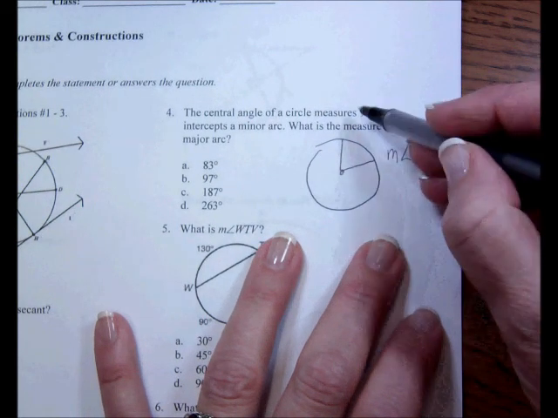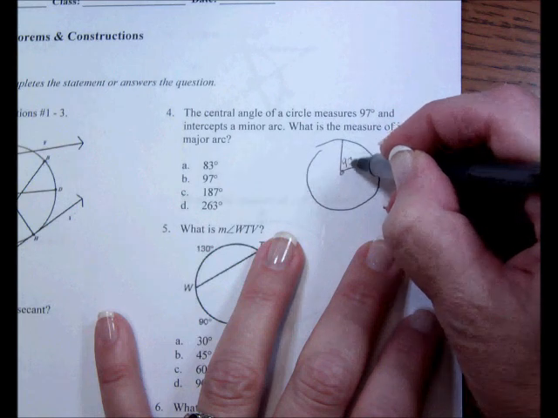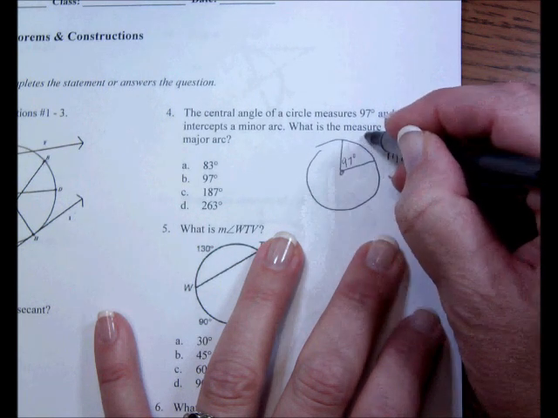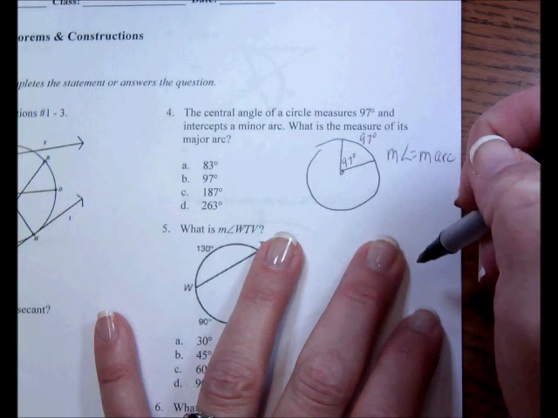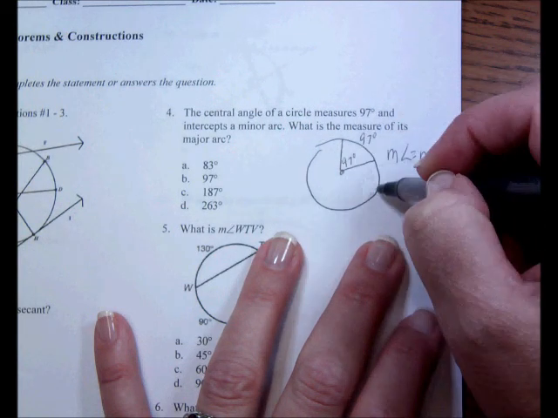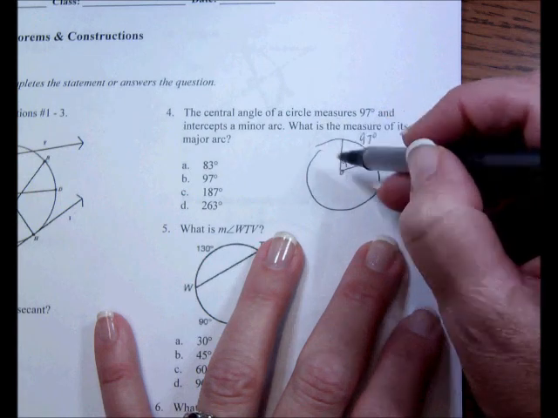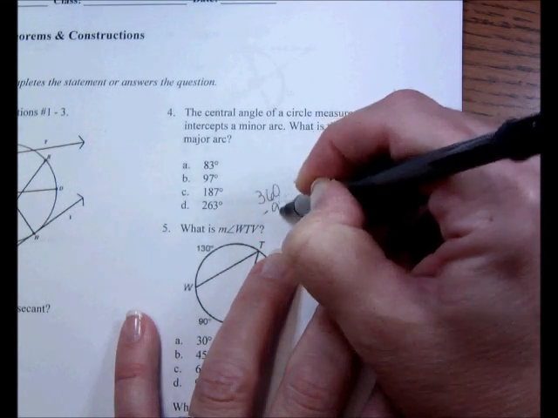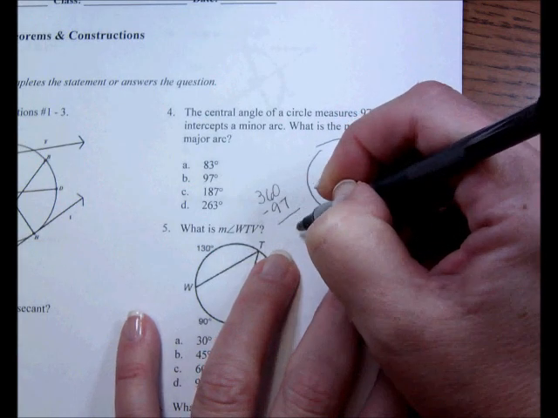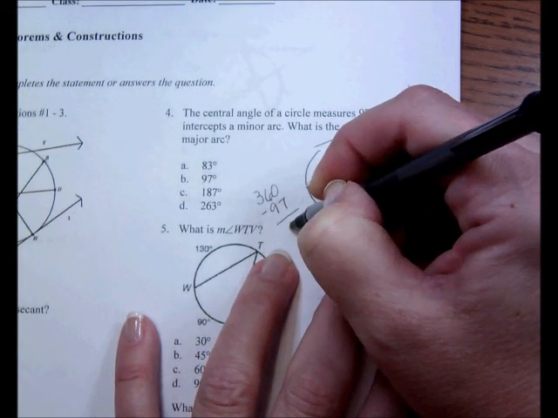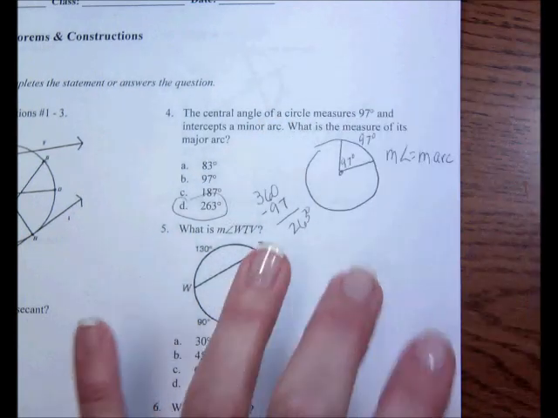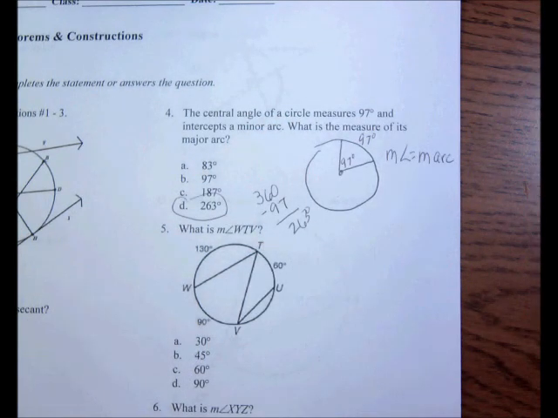This central angle measures 97 degrees, so the arc it intercepts is 97 degrees, and that is the minor arc. It asks you to find the major arc, so I take 360 minus 97, which is 263. So my major arc here is 263 degrees.